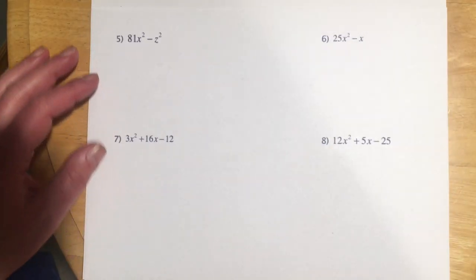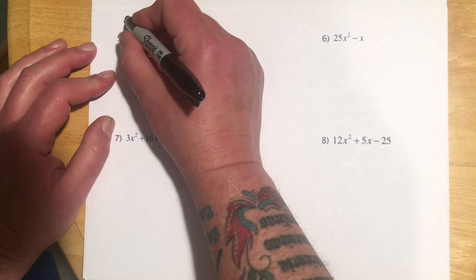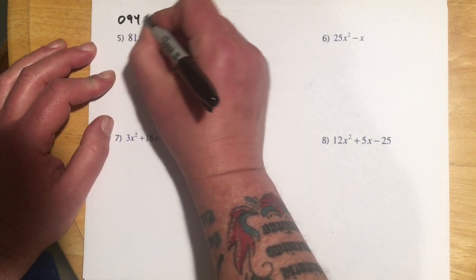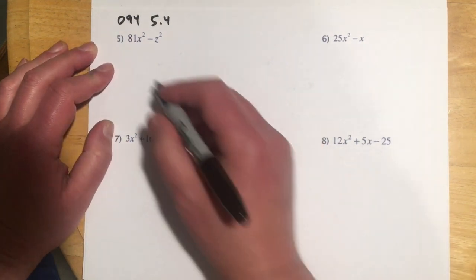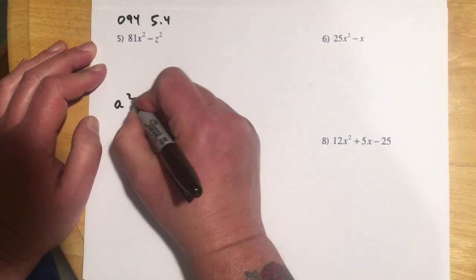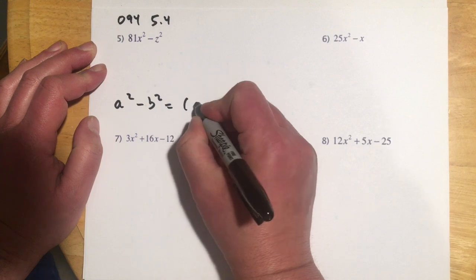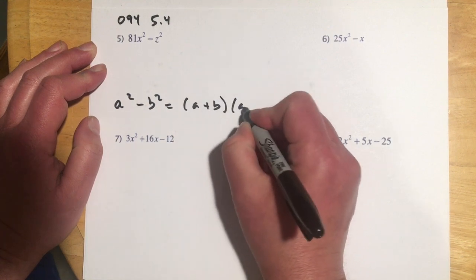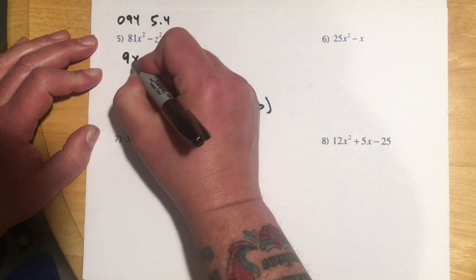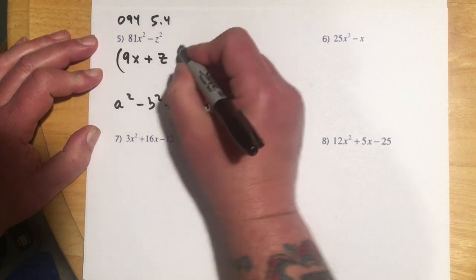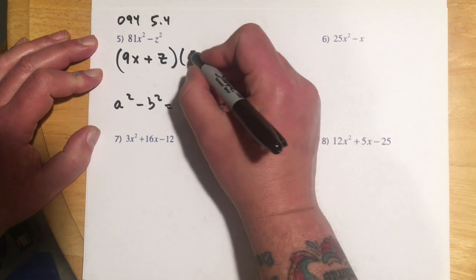And this next one is also section 5.4, so 094, 5.4. So for this one, it's the a squared minus b squared. That makes a plus b, a minus b. And so this is just going to go 9x plus z, and then 9x minus z.